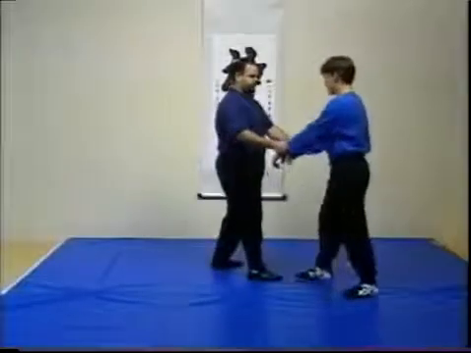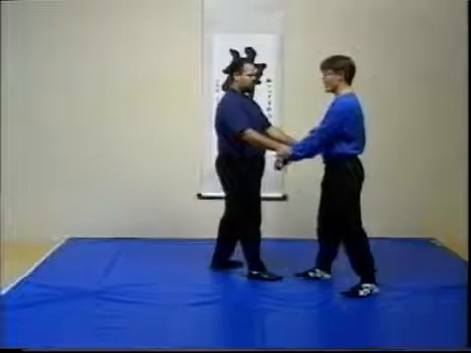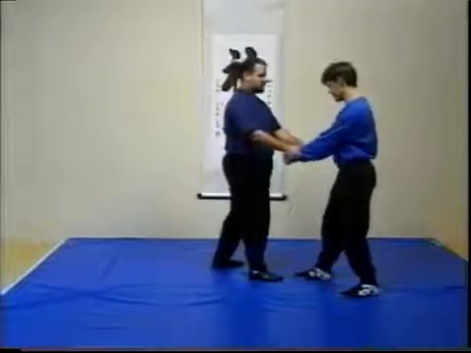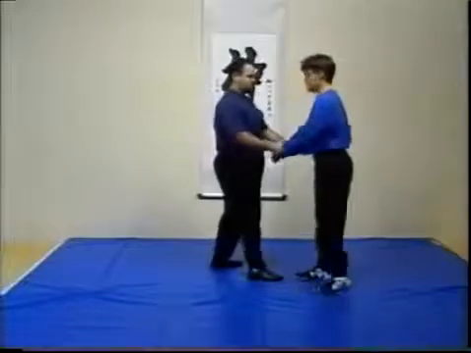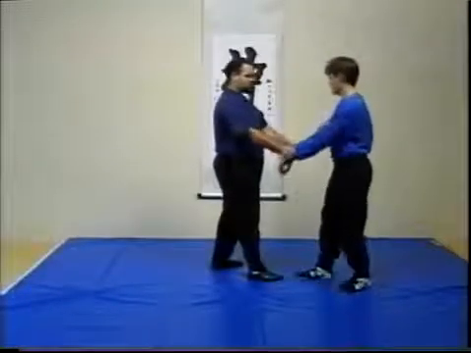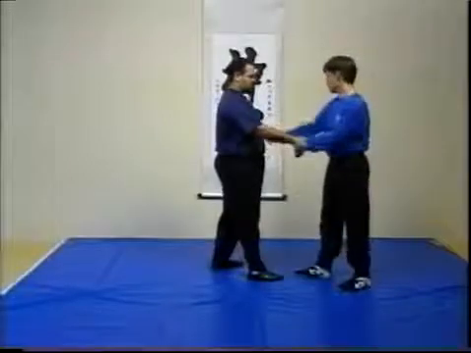So he grabs my wrist. Same rule applies. I leave my arms very relaxed. I don't want to tense up and give him a handle to my hips. So if I'm tense and he pulls me, again, I lose my balance immediately. So I leave my arms relaxed. I'm going to leave my right hand where it is in space, and I'm going to step forward and push my right elbow towards his ribs here.